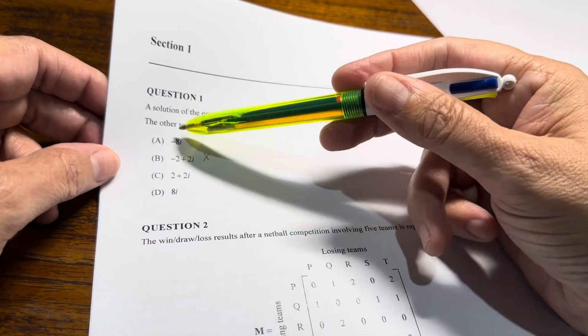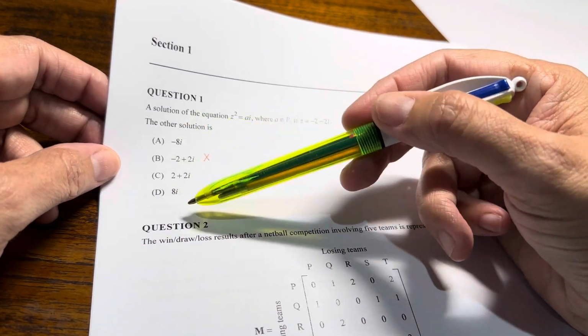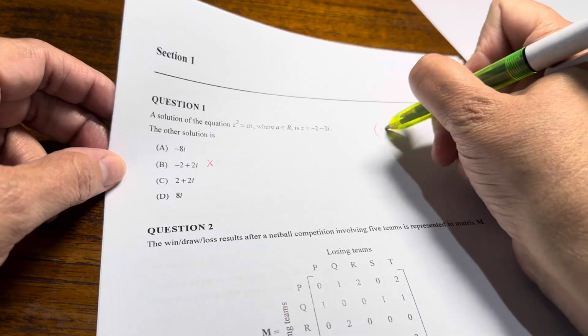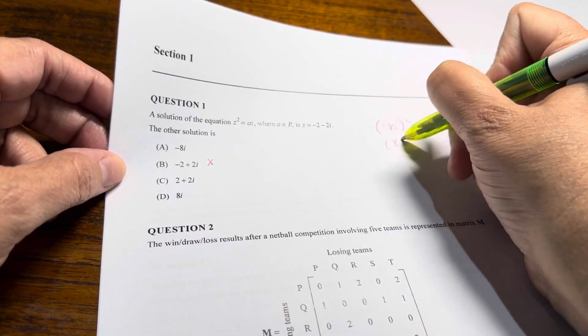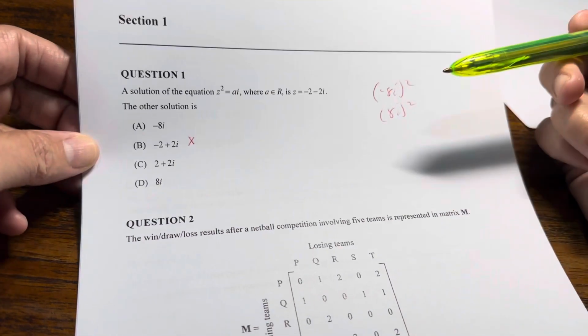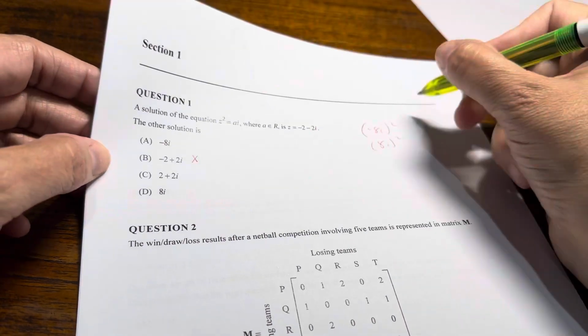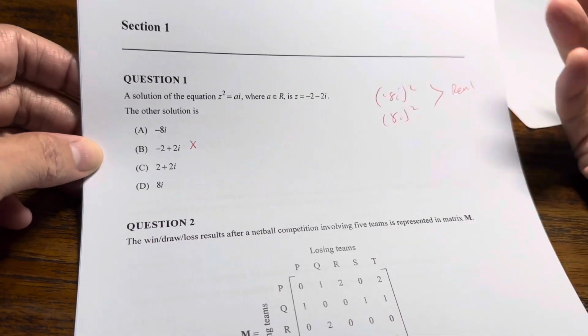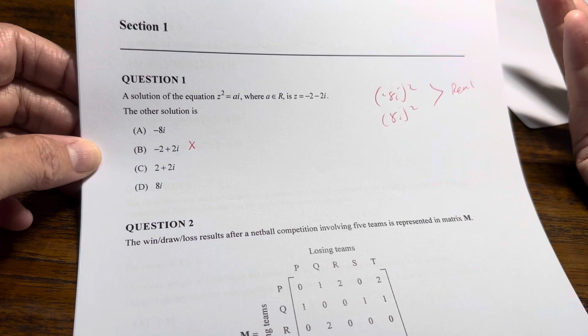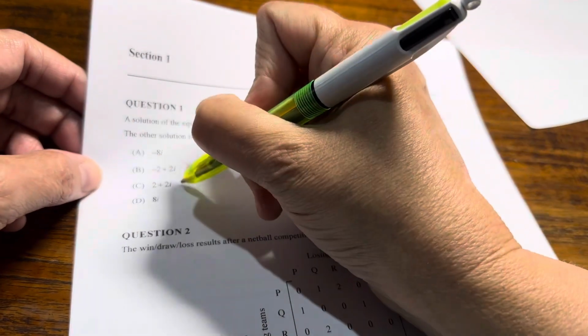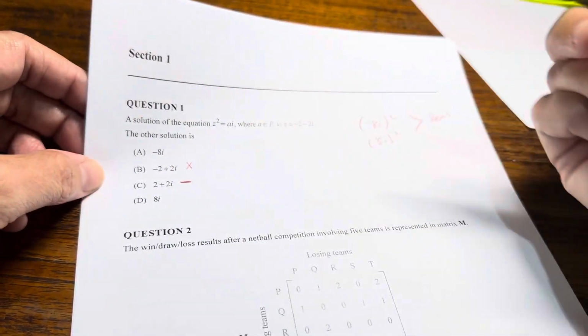If we consider A and D, if we square those, if we did -8i squared or 8i squared, because they're single things, they're going to end up being real because the i squareds would become -1, leaving us with C as our answer.